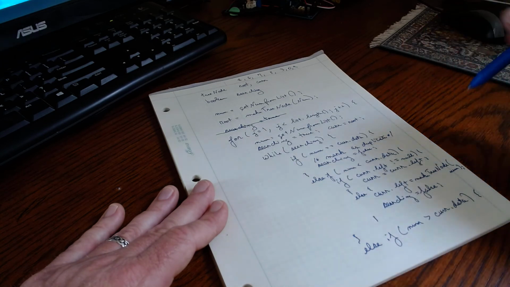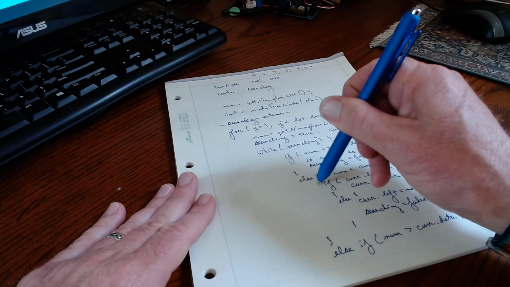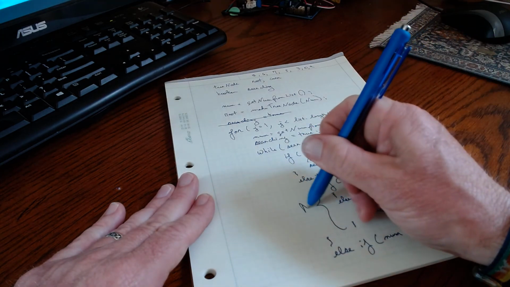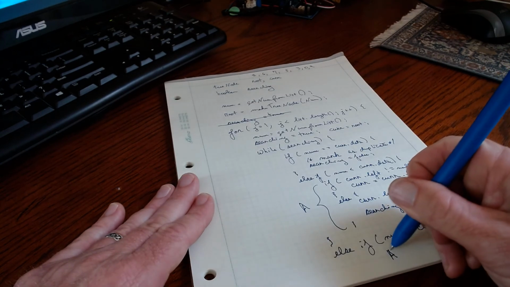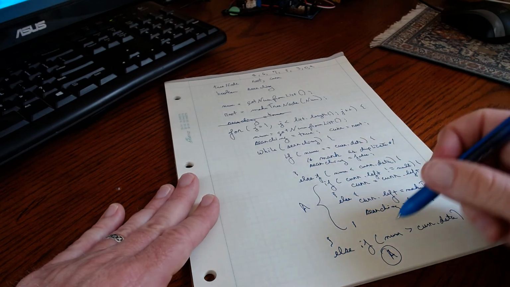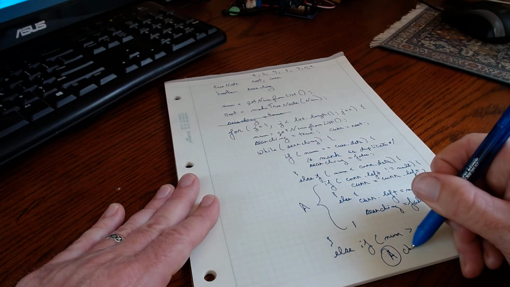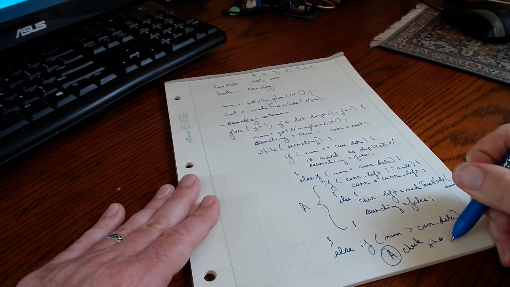So what I'm going to do is go right up here, and I'm going to outline this for you. And we're going to put something just like that here, except for we're checking the right side. Check the right side.